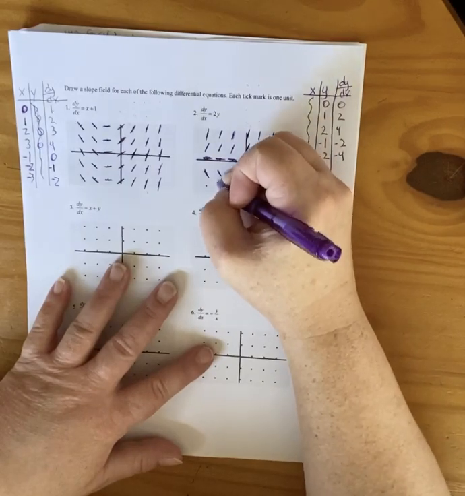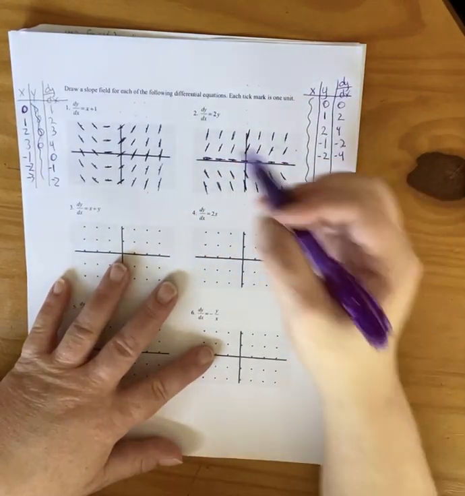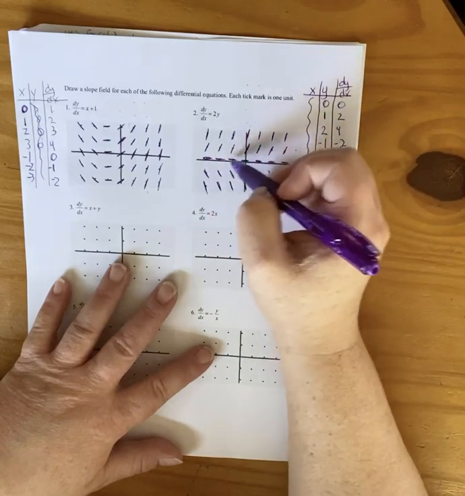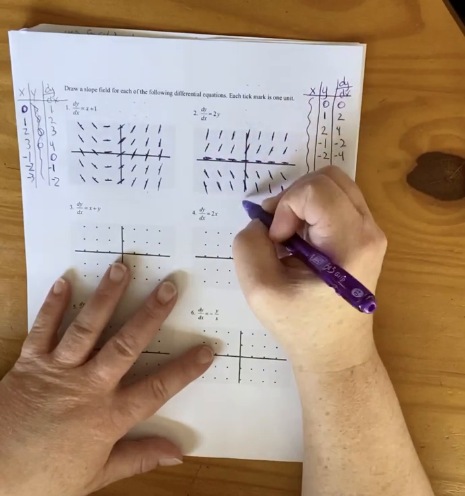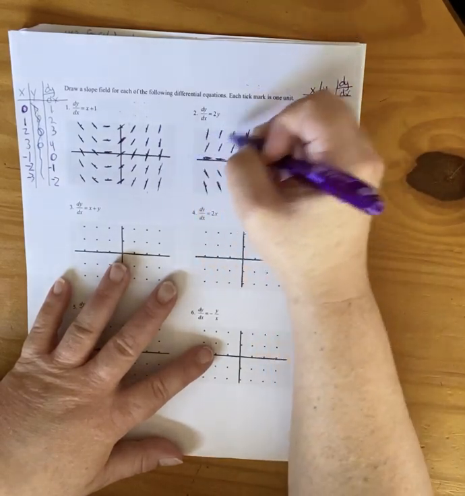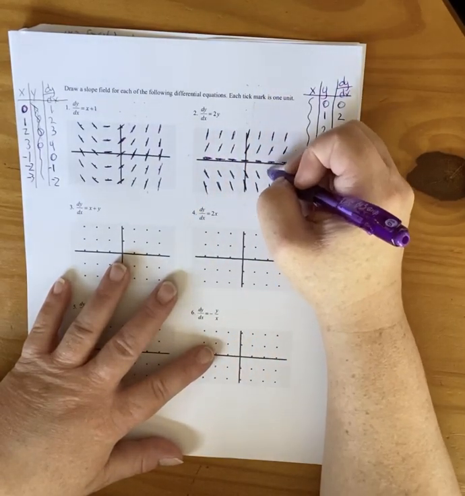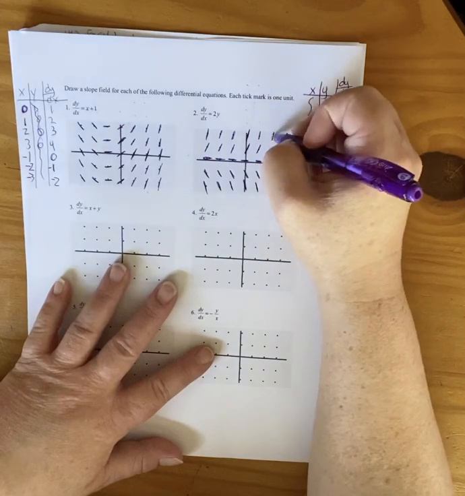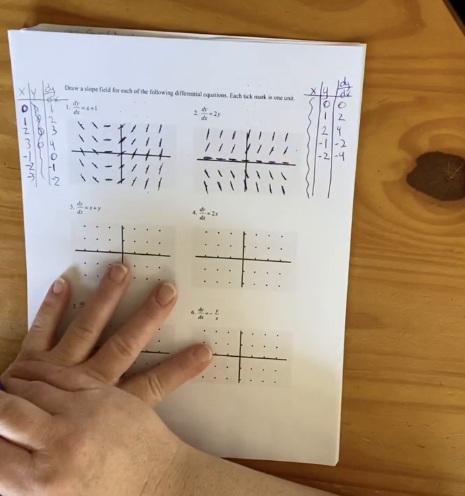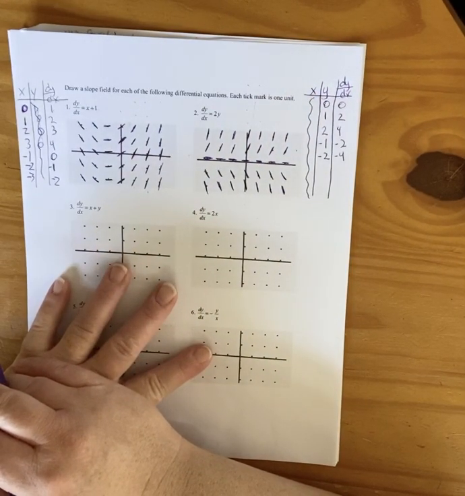So what does this guy look like? It looks like there's a horizontal asymptote at the x-axis, and it does something like this, or like this. So everybody see that? Okay, it looks like it's exponential. Like e to the x or something like that.